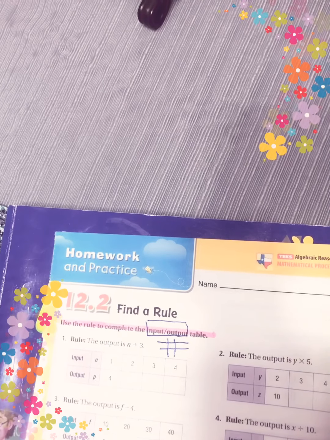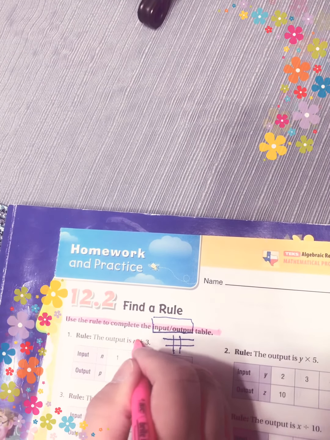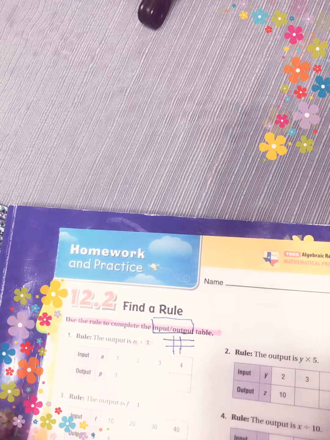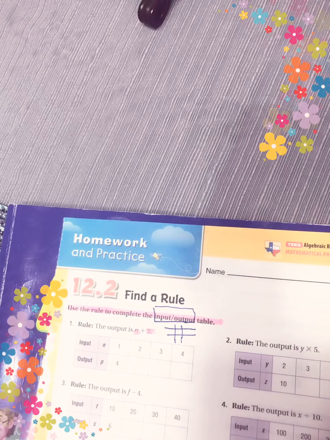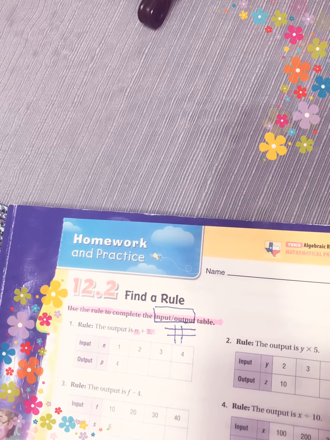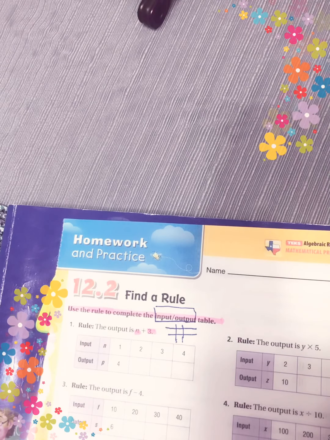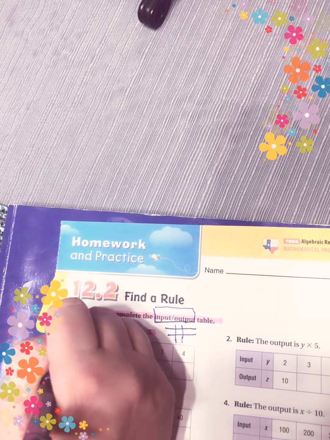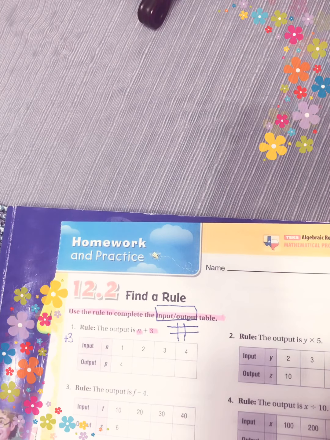So right now, they're telling me that my rule is the unknown plus 3. So I'm going to look at my example. My rule is really plus 3, and what is the unknown?